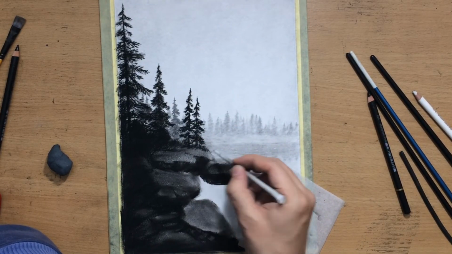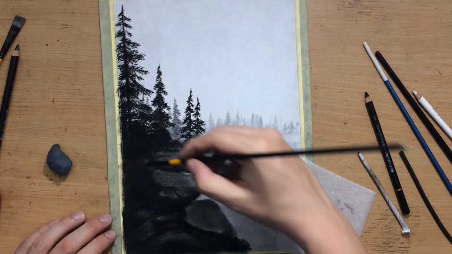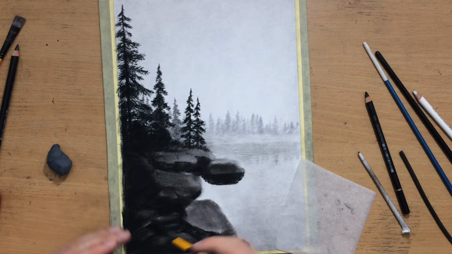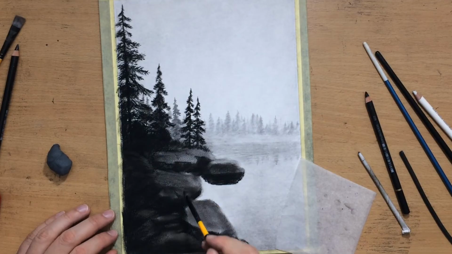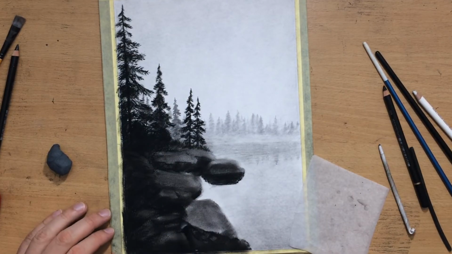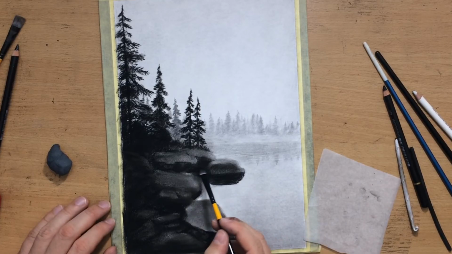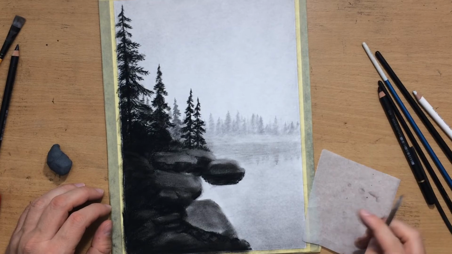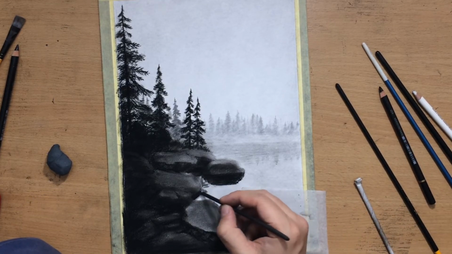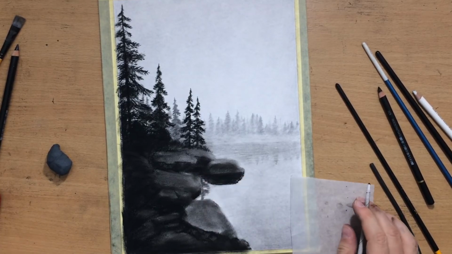And I can rework these shapes a little bit later if I don't like some of the branches and the shape of some of these trees. Now after that I did a bit more blending with a brush on some of these rocks to see what I can come up with. And you can see how I made most of this area in the foreground on the left fairly dark, and there is actually little detail there that you can discern.